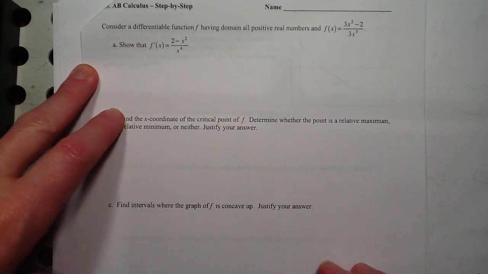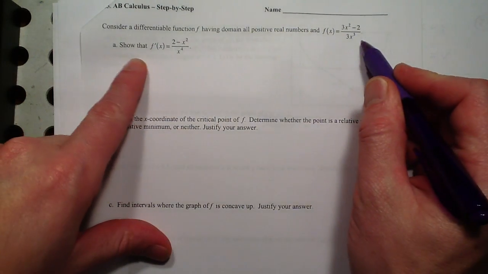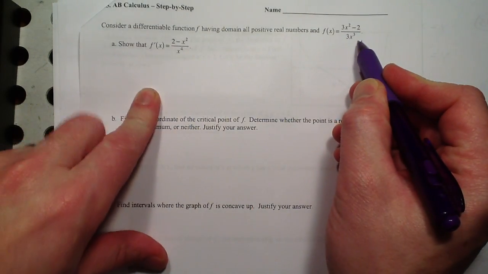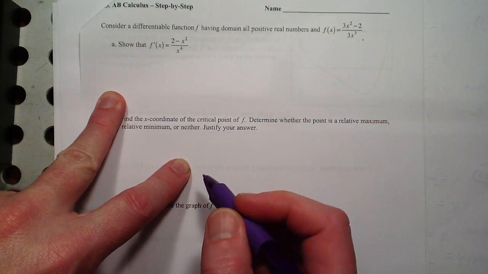Number 25. So we've got this function. We want to show first that its derivative is that. Well, that should be easy enough using the quotient rule here.